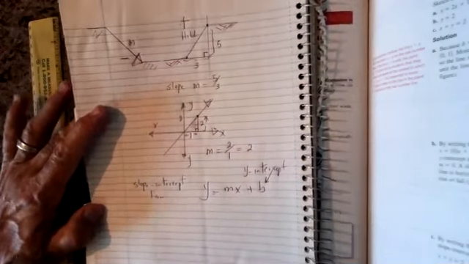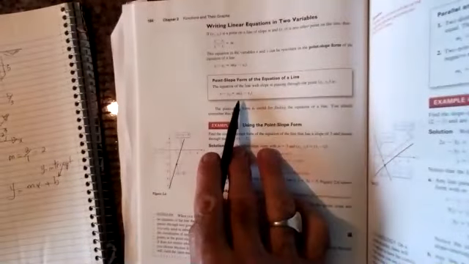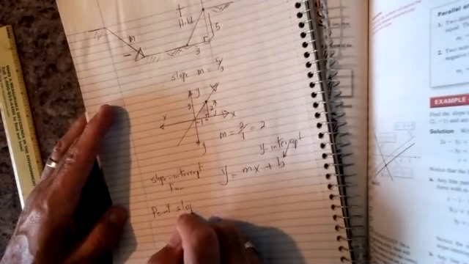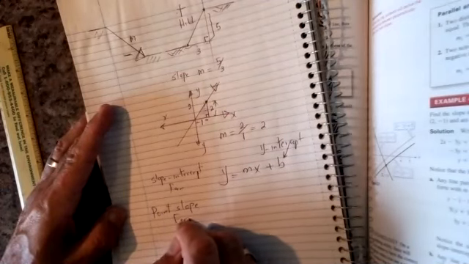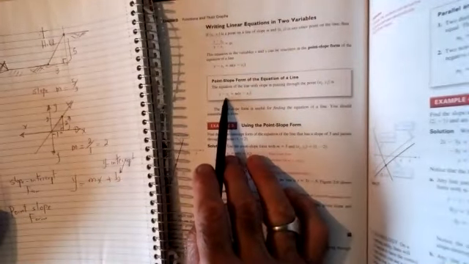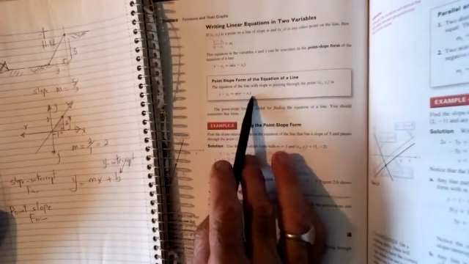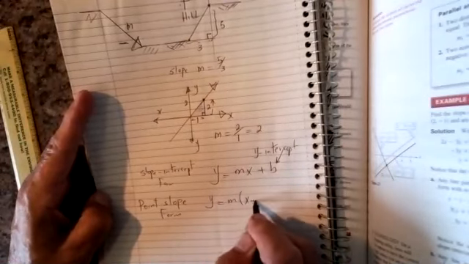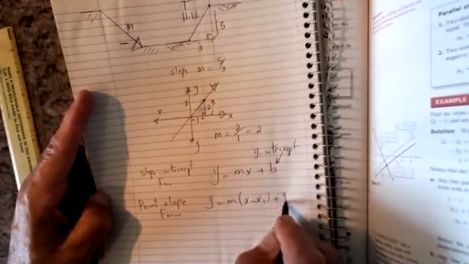And then there is another equation. This one, they call it point-slope form. And in this equation, you could take the y1 to the other side, since we are going to do it in the problems anyway. So I can write it as y equals m times x minus x1, plus y1.